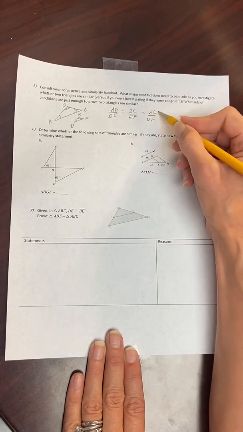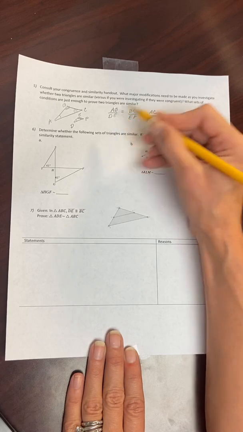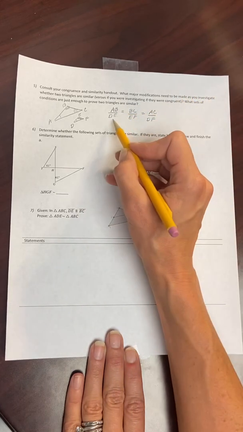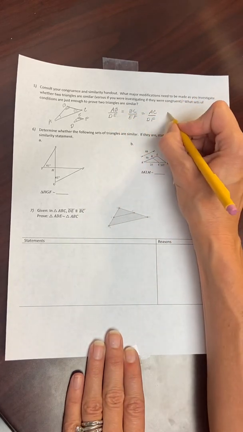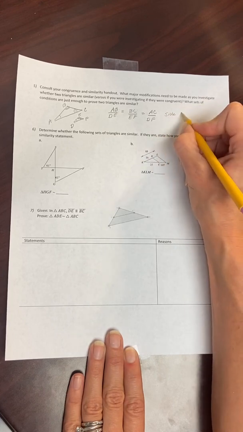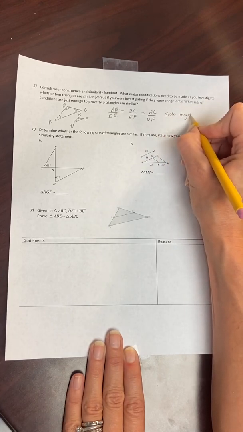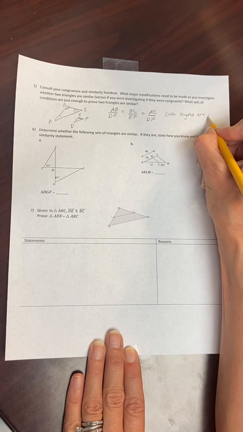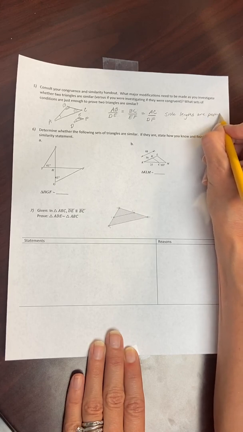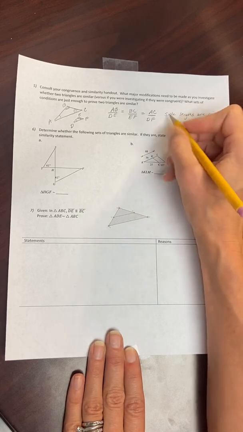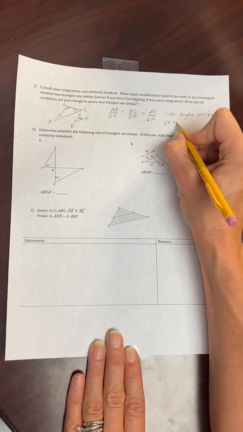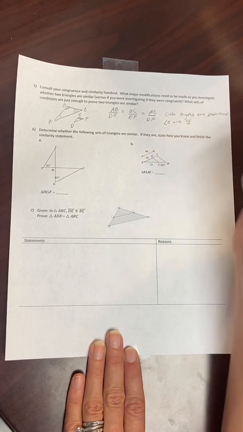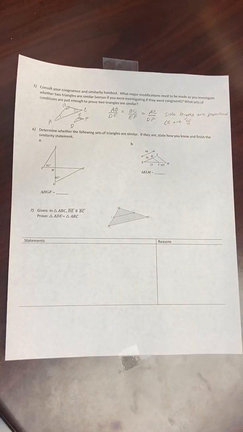These are all corresponding sides for the smaller and bigger triangles respectively, and they should all simplify to the same exact fraction. So they are what we call proportional. So side lengths are proportional, and angles are congruent.